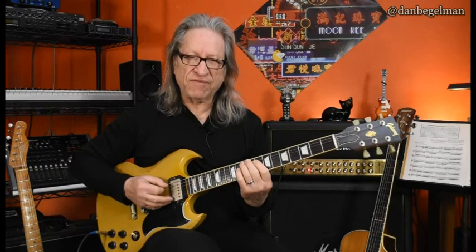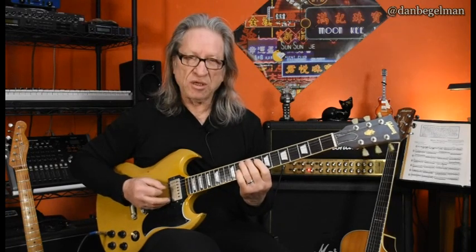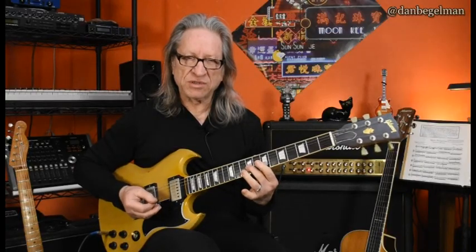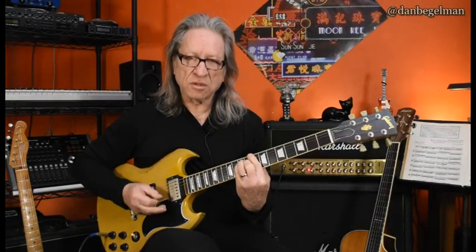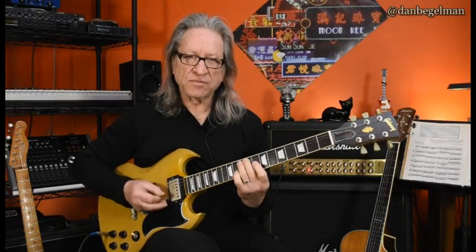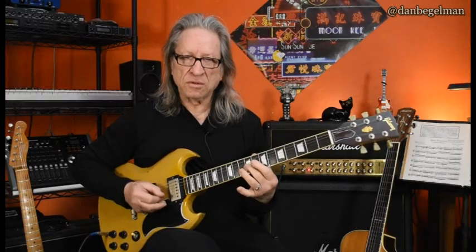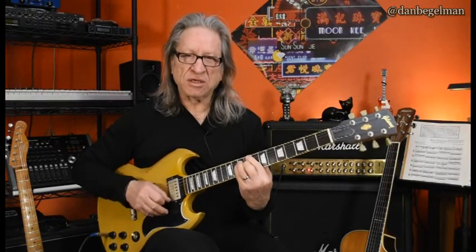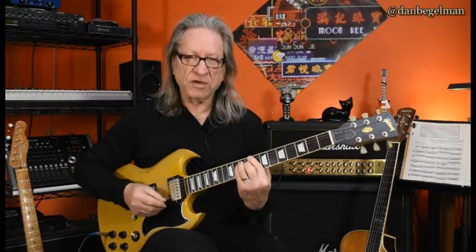On the 5th string, I have the 5th of the C, which is G, and on the 2nd string, I have G too. So I have 2 fifths. And on the 3rd string, I have E, which is the 3rd of C. So in this chord voicing, I have 3 roots, 2 fifths, and one 3rd. Okay? 6 strings being hit, 3 different notes.